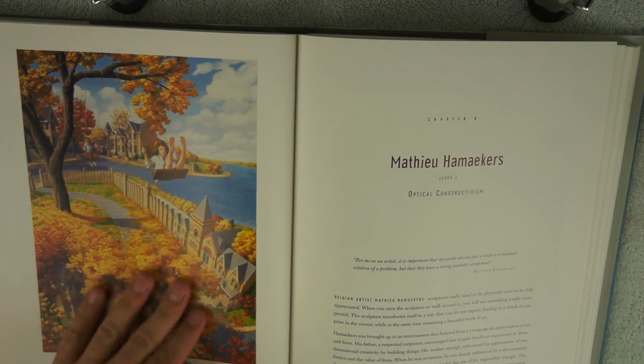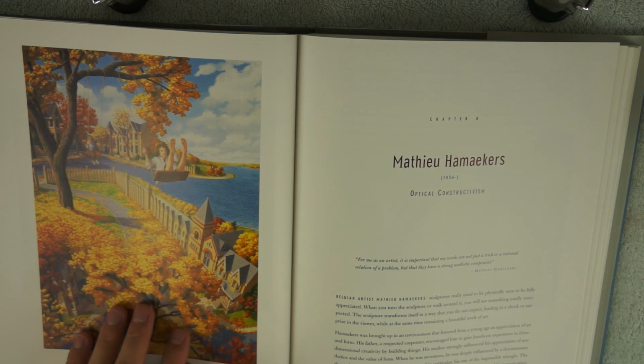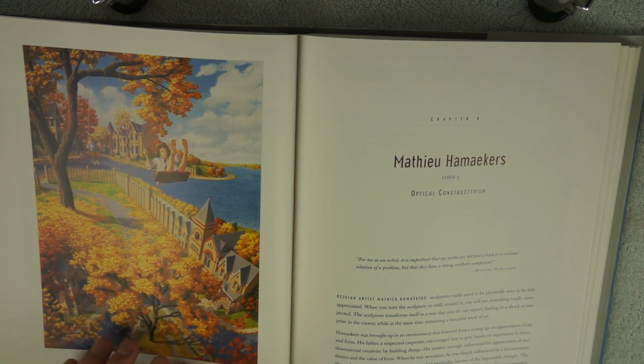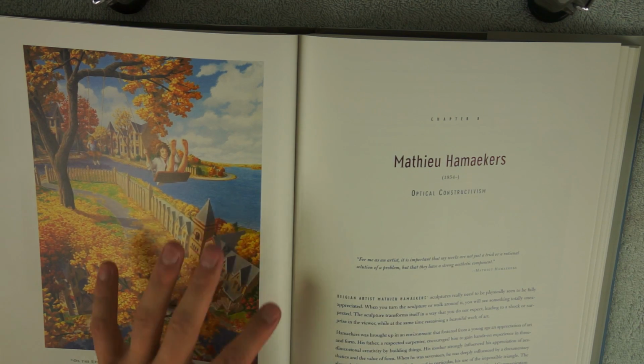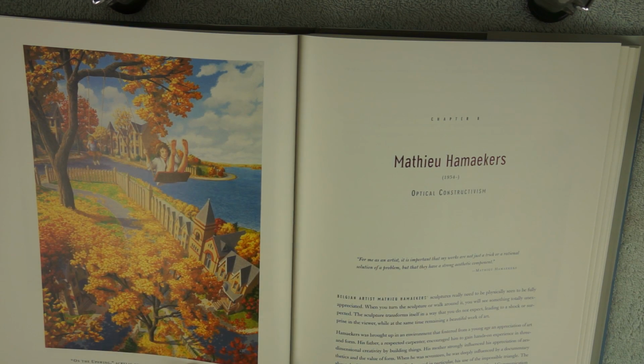So very nice artwork. Optical illusions, something interesting, but also a very homespun quality of childhood and beautiful domestic landscapes.